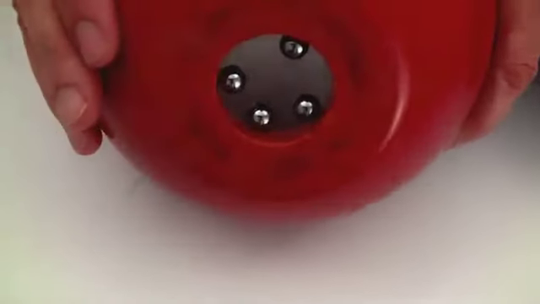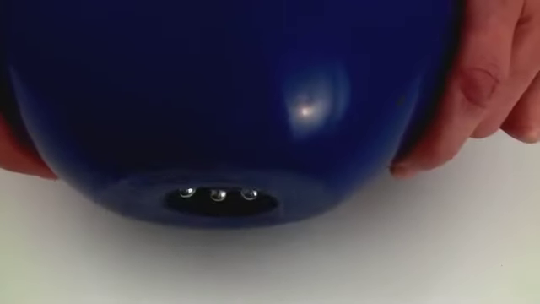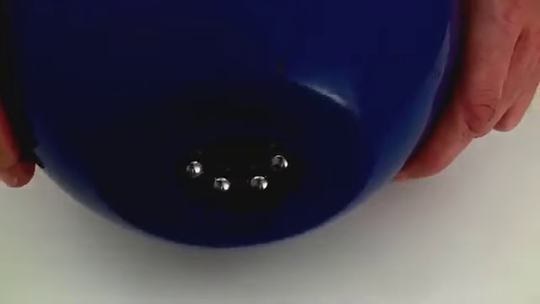The choke ring in the bottom of the blue bowl, or the south magnetic bowl, functions exactly the same, except the magnetic polarity of the choked matter is reversed.